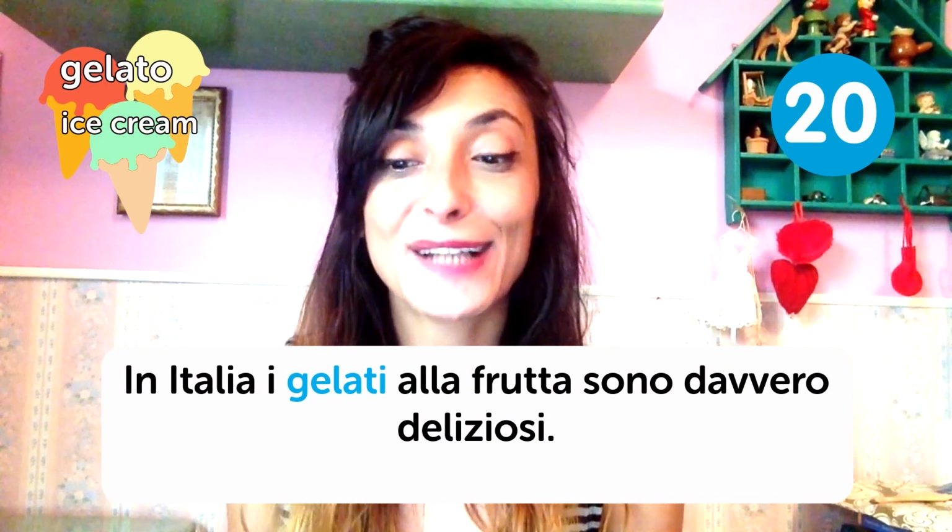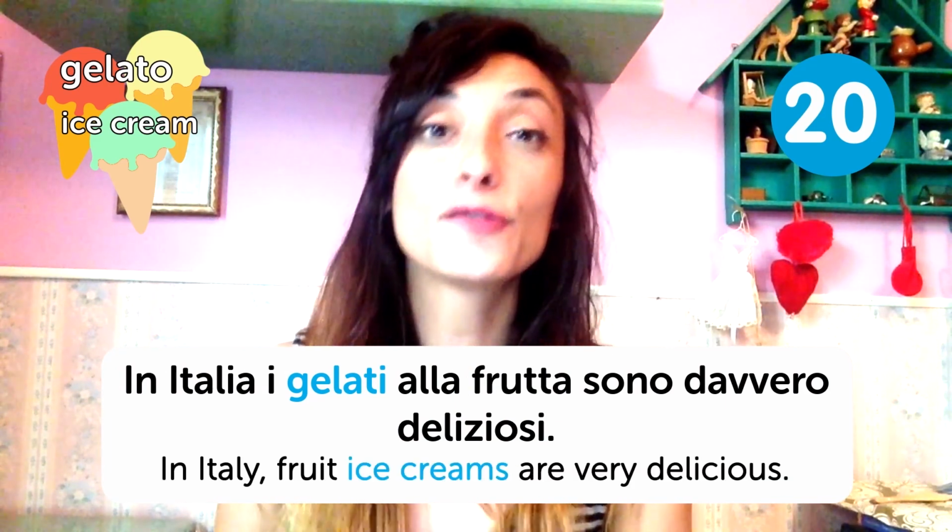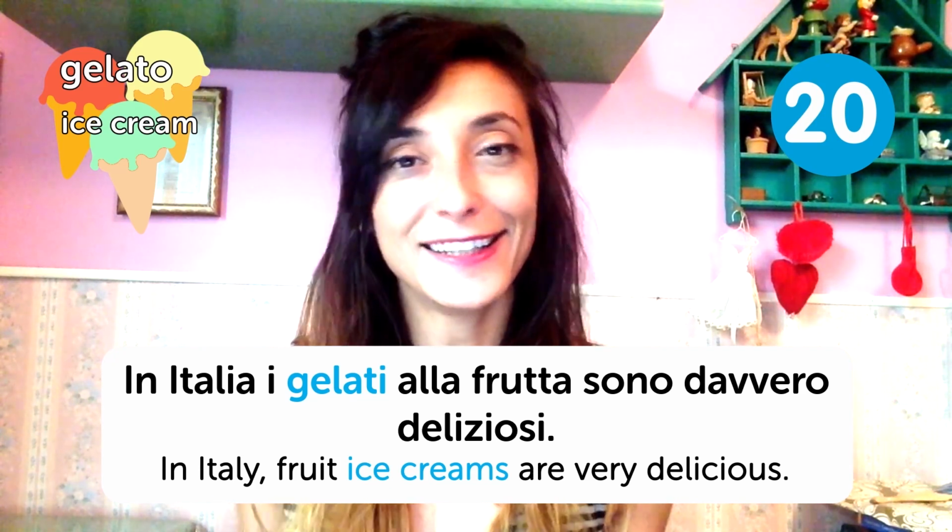Gelato, ice cream. In Italia i gelati alla frutta sono davvero deliziosi. In Italy, fruit ice creams are very delicious. I love ice cream. I mean, Italian ice creams are amazing, really. So if you love ice cream, you should just try Italian ice cream if you go on holiday in my place, you know.